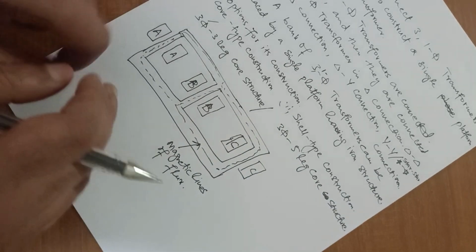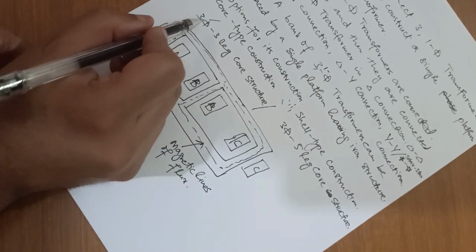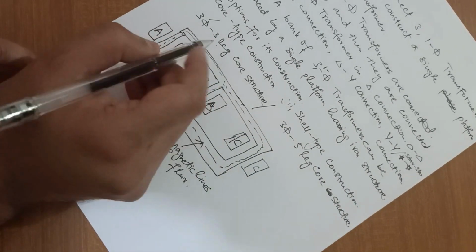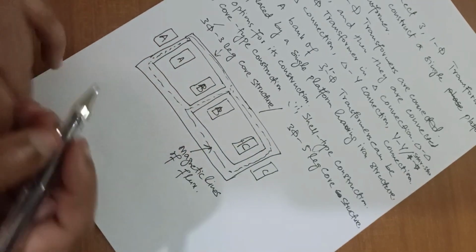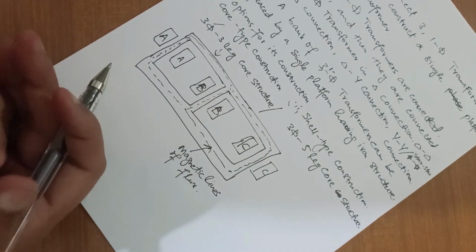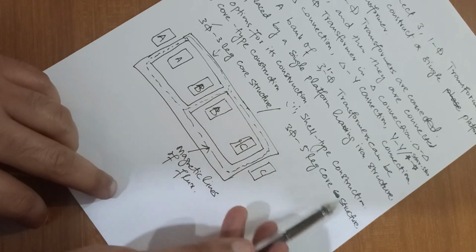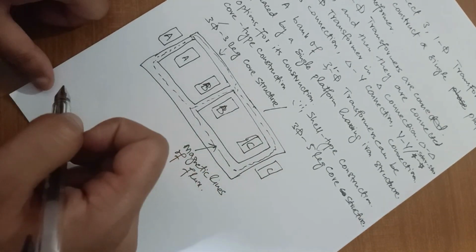This is basically a three-leg core structure. Now if we have to design a three-phase 5-leg core structure, how will it look like?